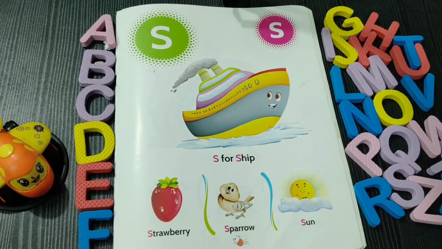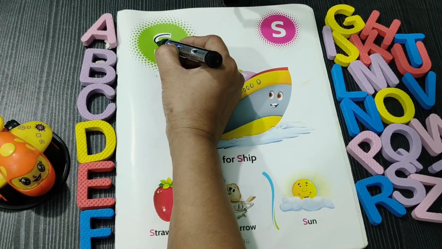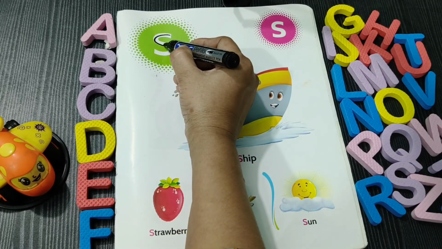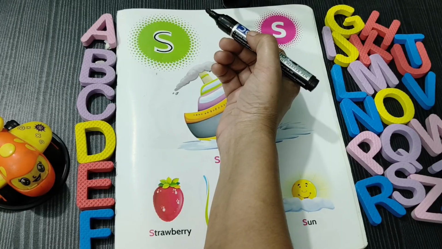Let's write letter S. Make a small curve down, then another curve up. It looks like a snake. That's capital letter S.